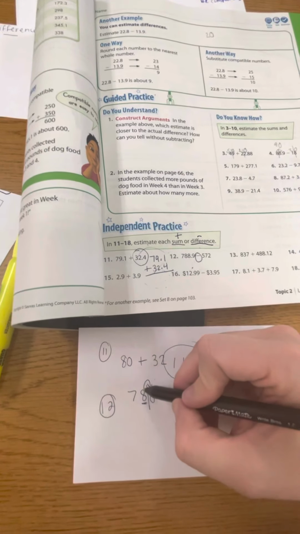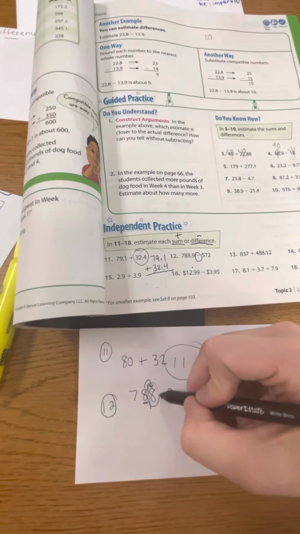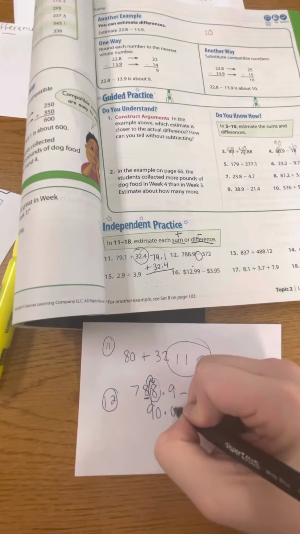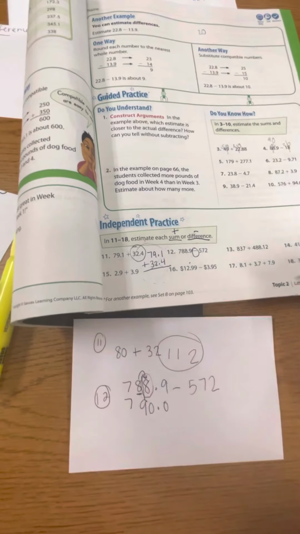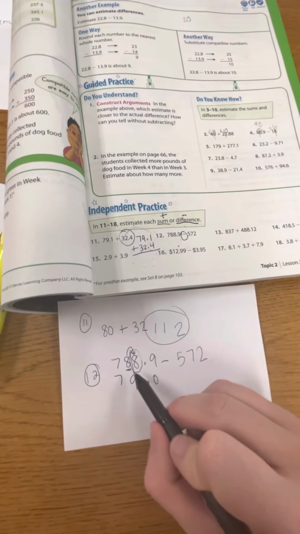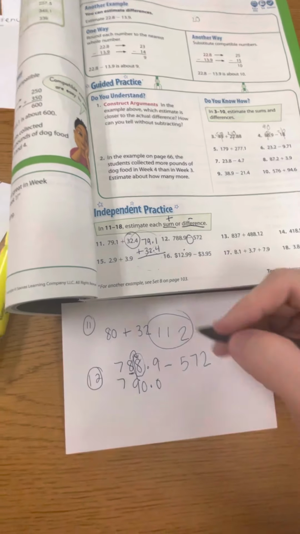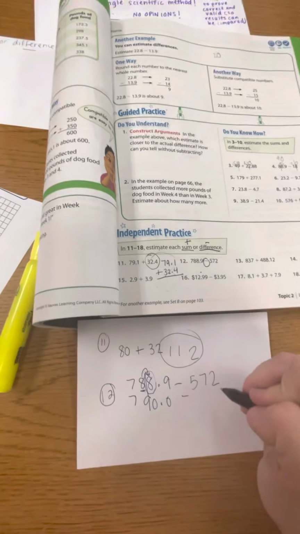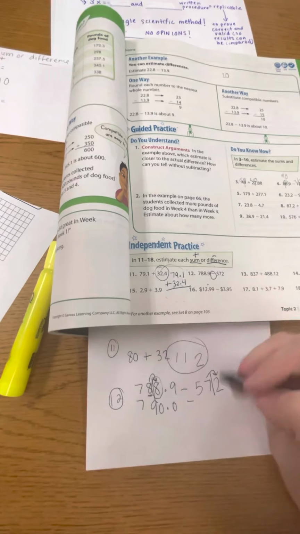So I'm going to look at the ones place for my neighbor. I know that I'm going to have to make this a 9. Everything behind it becomes a 0. So using rounding, I get 790 minus 572. I'm going to round this in the ones place.